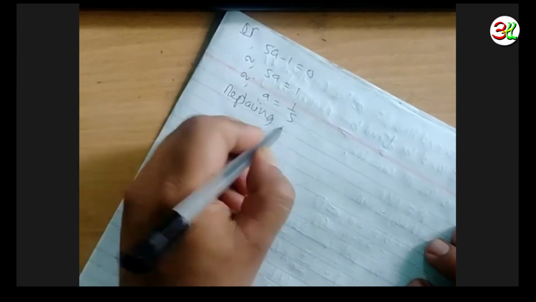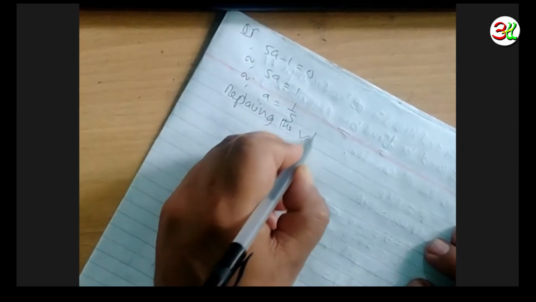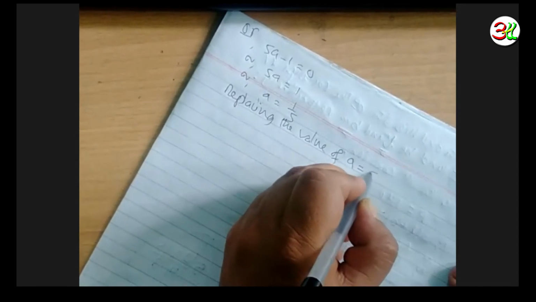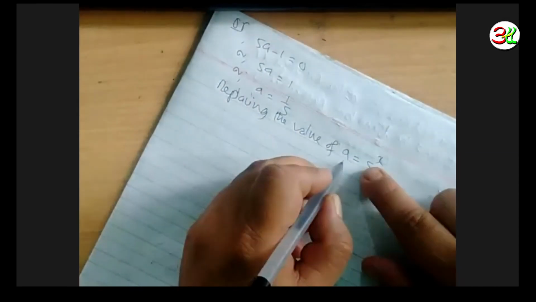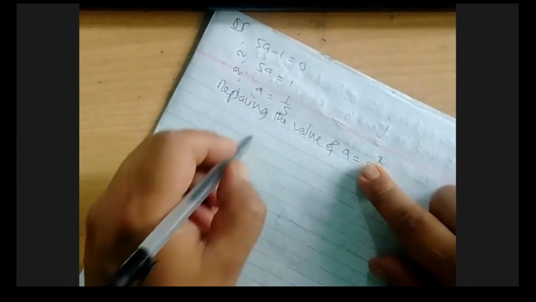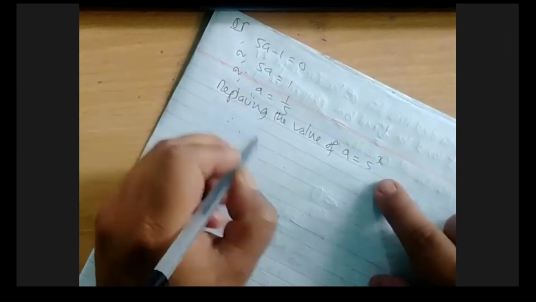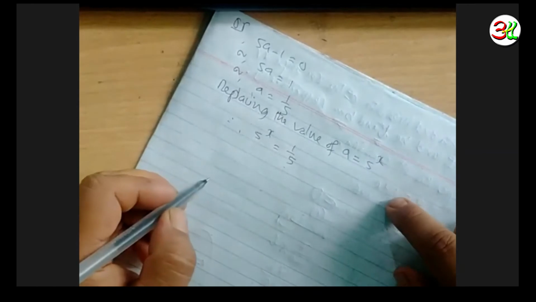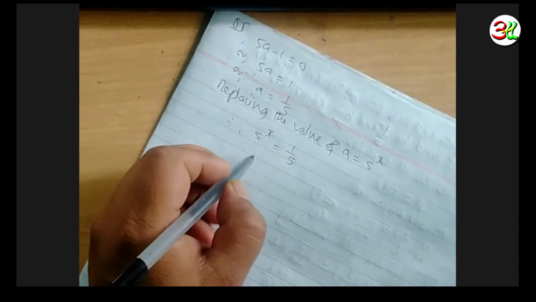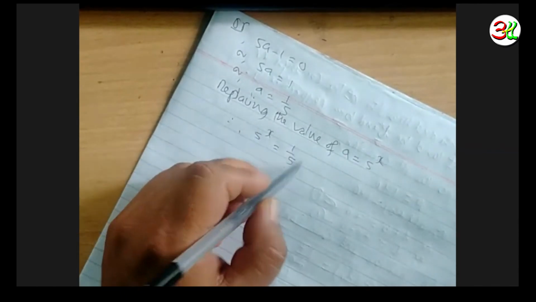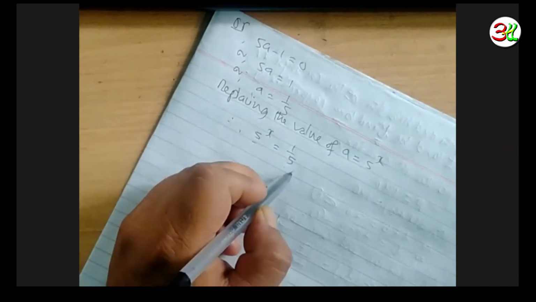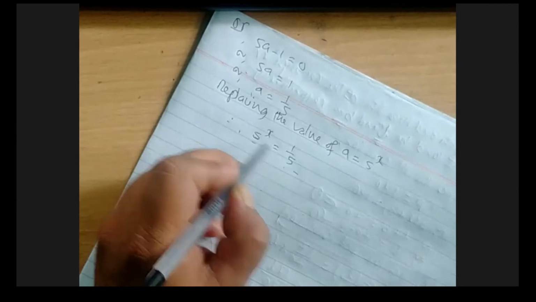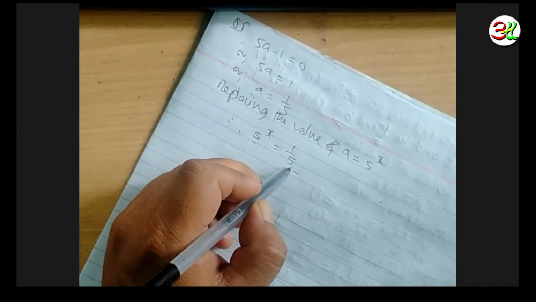Replacing the value of a, you can write value of a equals 5 to the power x, and no problem, you can write only value of a also. So therefore the value of a is 5 to the power x equals 1 by 5. And what is the condition to take powers only? Same base, single base. Single base is here, but same base is not here. Here 5 is in the numerator, but here 5 is in the denominator.